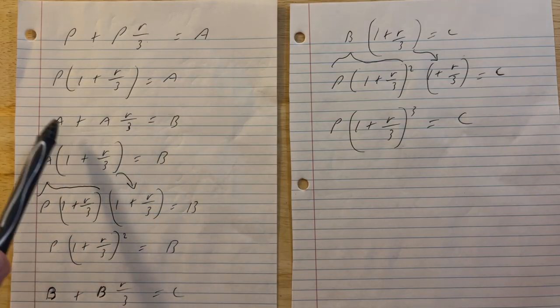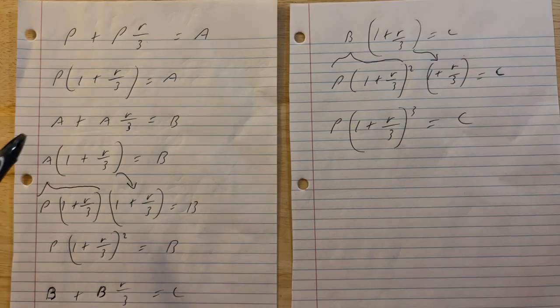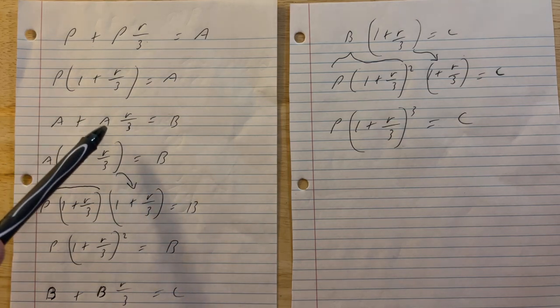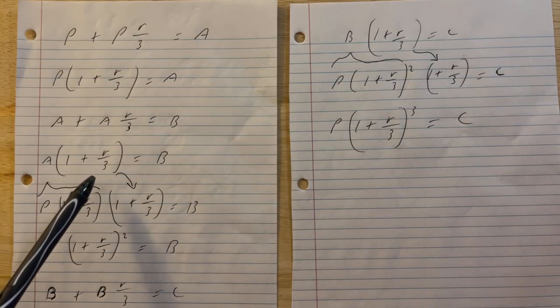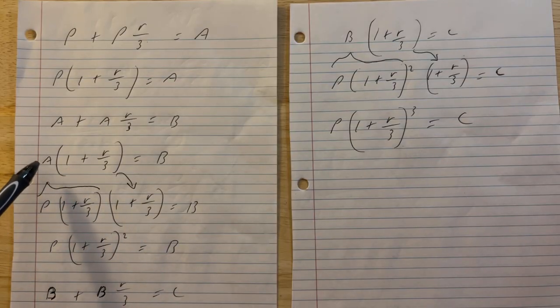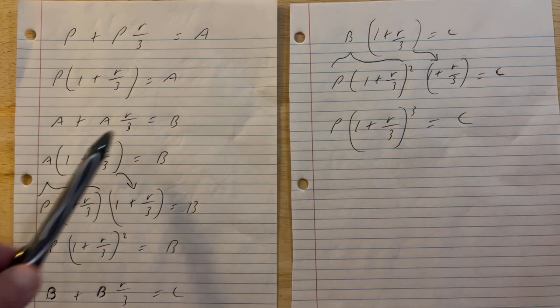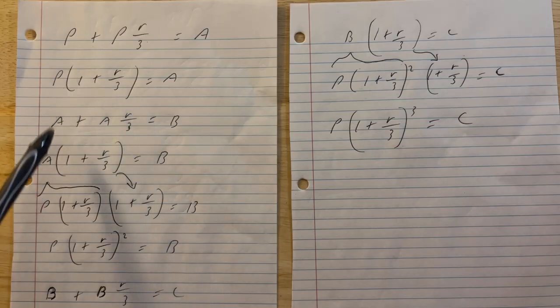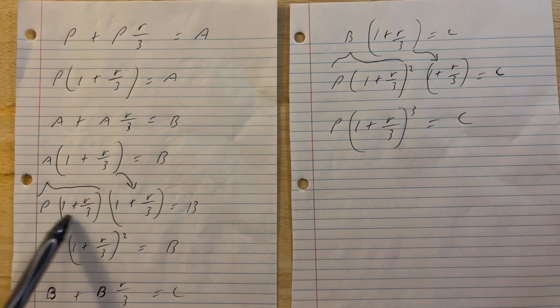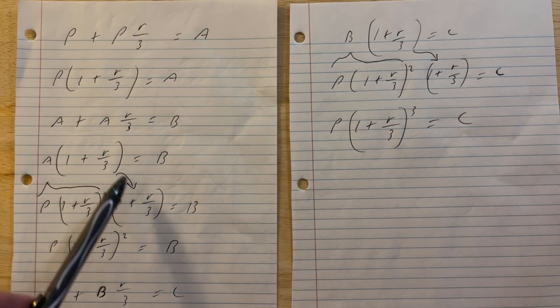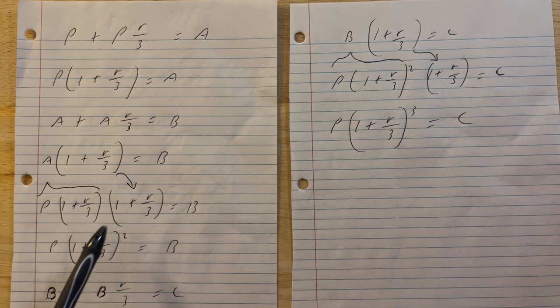So there'll be another 1% interest right here. And this will be over the second third of the year. So this will be for May, June, July, and August. Go ahead and pull out our A's early on here. So A gets pulled out here. We end up with A times 1 plus rate over 3 equals B. Now we can go ahead and substitute in what A equals. A is the principal times 1 plus rate over 3 right here. So A just goes down to here. We bring down our 1 plus rate over 3 here. We combine this and this so we can square it. So we end up with principal times 1 plus rate over 3 squared equals B.